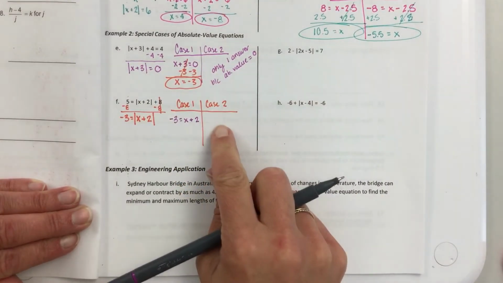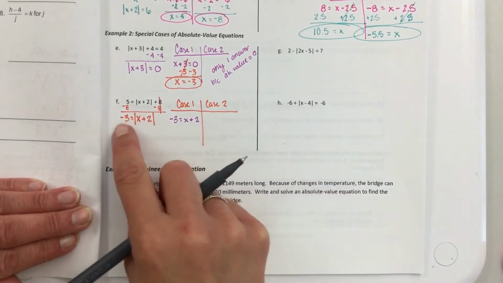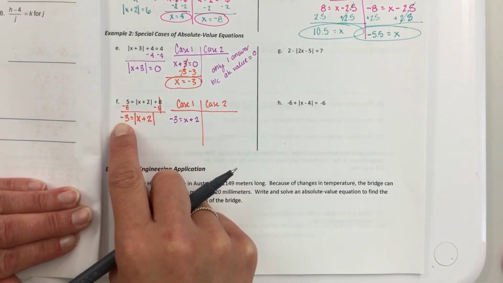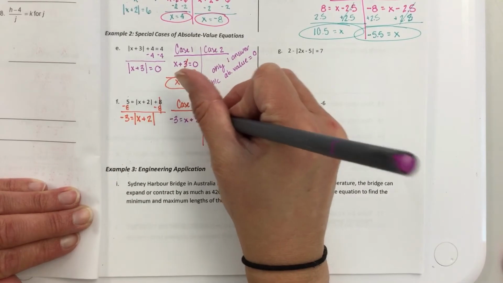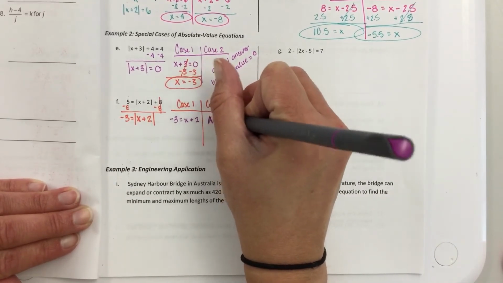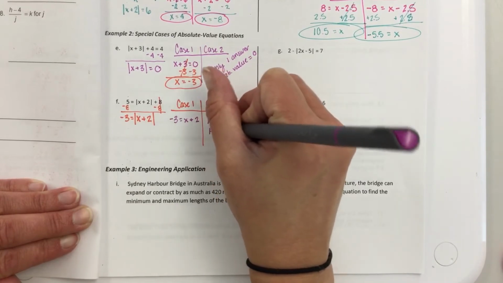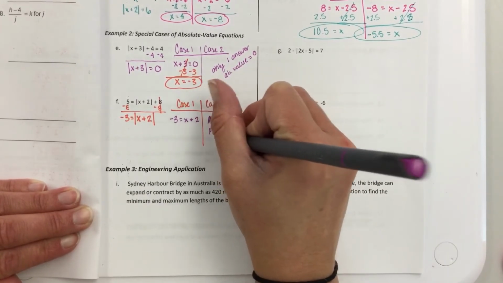Because when you go to make your case 2, you're supposed to make the number a negative, but it's already negative. So I'm going to put a little note here: already negative. Stop.